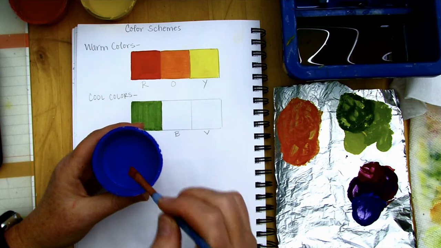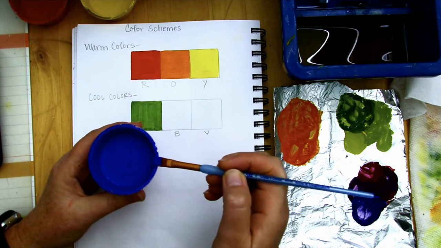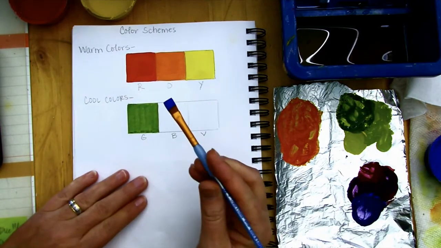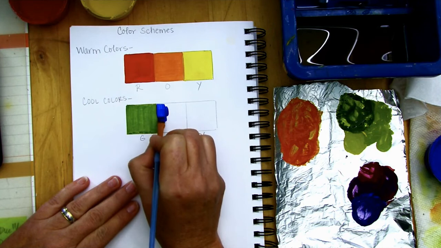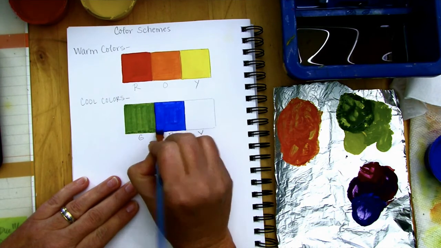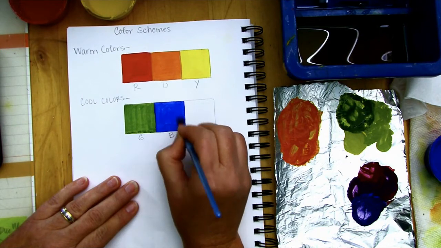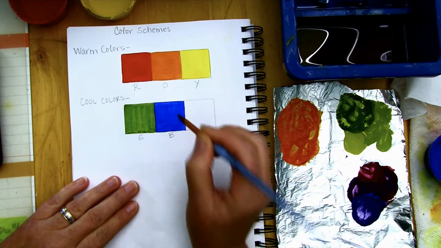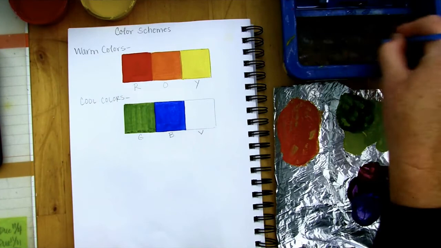So start off by taking your clean, dry brush into the blue. Get just the tip of blue on your brush and start your outline of your second box in the cool colors. All one color. And if you're going to need to add a second layer, you'll need to do so once it's dry. Clean your brush.